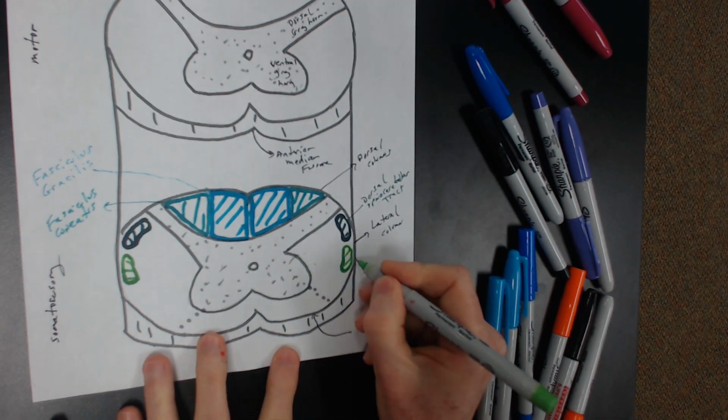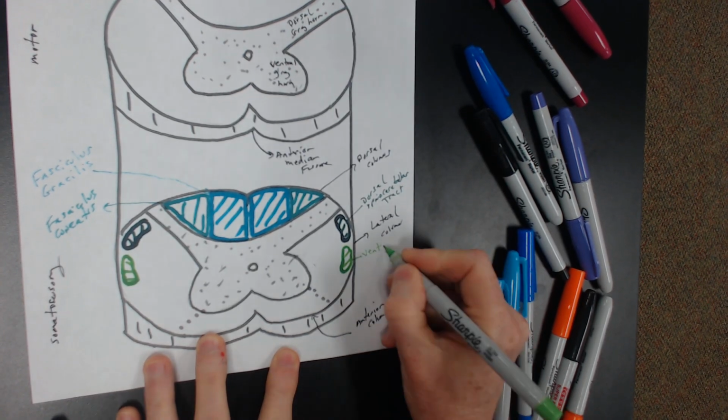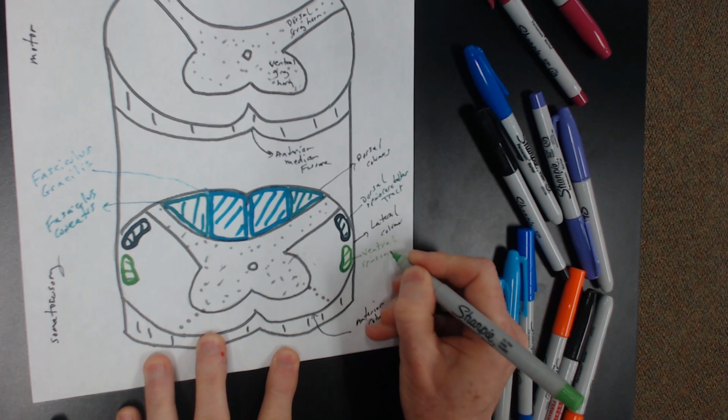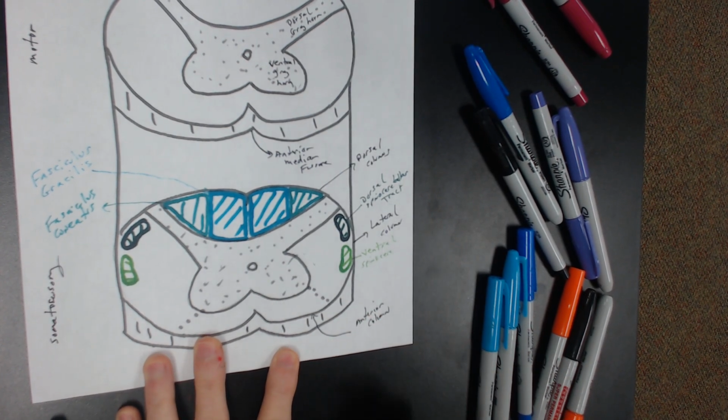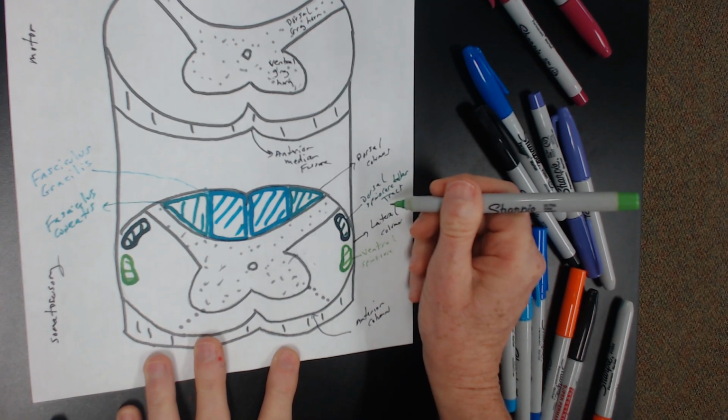This is your one on both sides. That's your ventral spinocerebellar. This top one is your dorsal spinocerebellar. We talked about it in the very first drawing, the dorsal spinocerebellar tract.